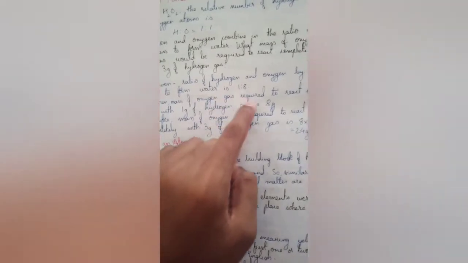So what is given in this question? The ratio of hydrogen and oxygen by mass to form water is given. It is 1 is to 8. The meaning of 1 is to 8 is that the mass of oxygen gas required to react completely with 1 gram of hydrogen gas is 8 grams. To react with 1 gram of hydrogen gas, you need 8 grams of oxygen. Therefore, the mass of oxygen gas required to react with 3 grams of hydrogen gas will be 8 grams into 3, that is 24 grams.